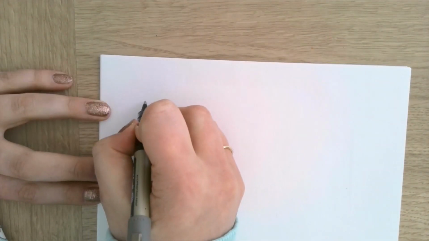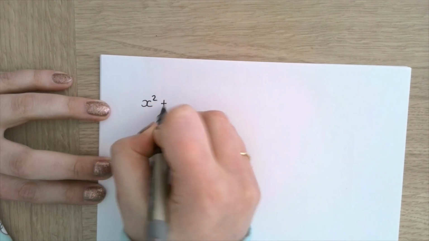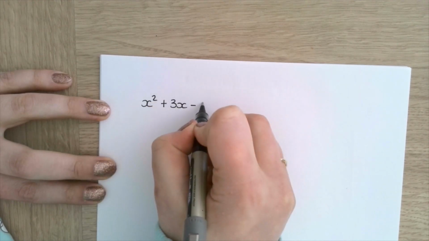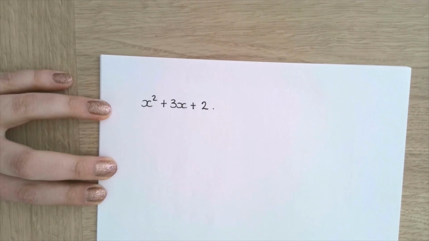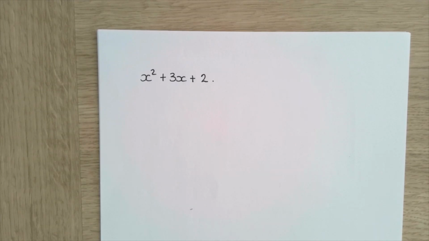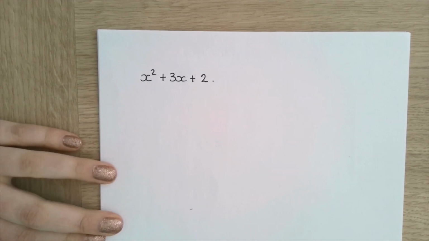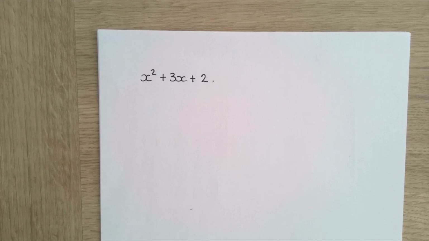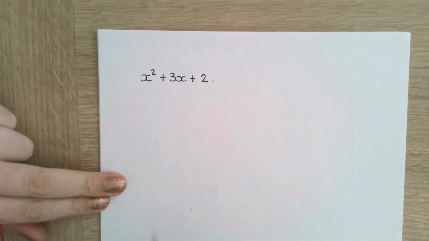A couple of slightly trickier examples for you. I'm going to do x squared plus 3x plus 2. So here you will notice that the coefficient of x is odd this time. So what I need to do is exactly the same process as what I have already started with.